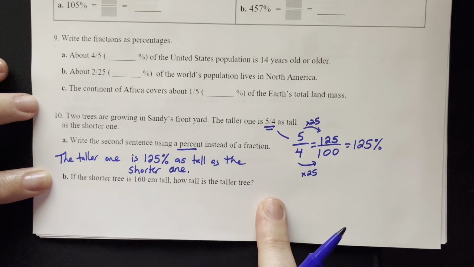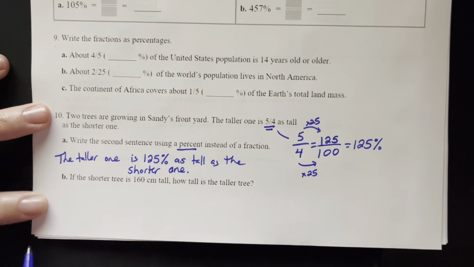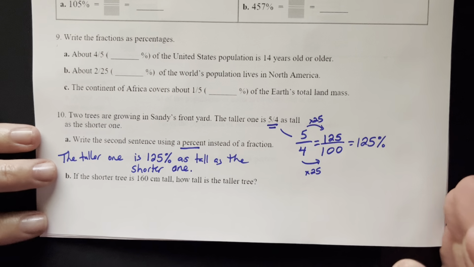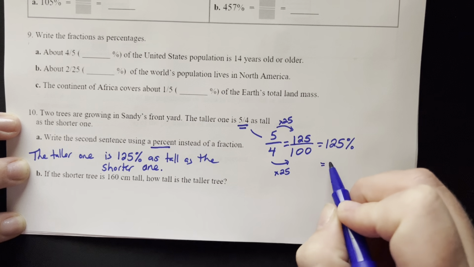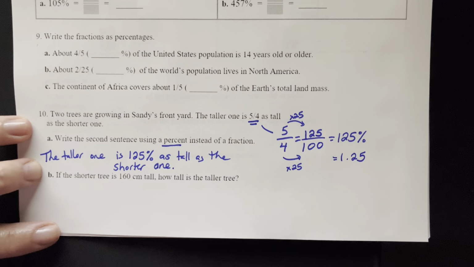And now we need to calculate the height given the shorter one. So we can use any of the different representations. We can set up a proportion if we wanted to, but I'm going to use the decimal equivalent. So the decimal is 1.25. I find multiplying by that easier, especially with a calculator.